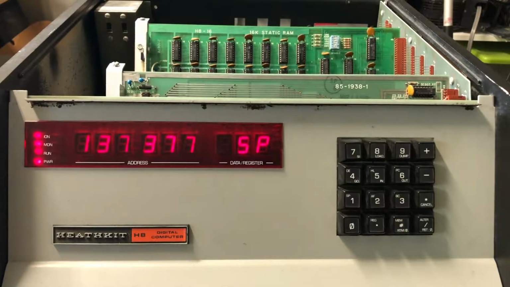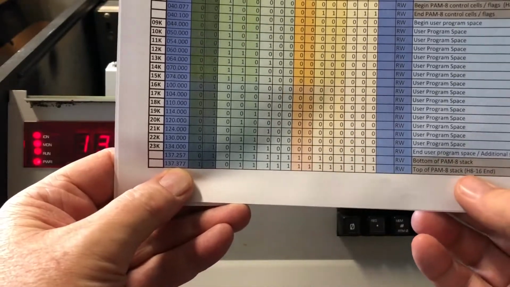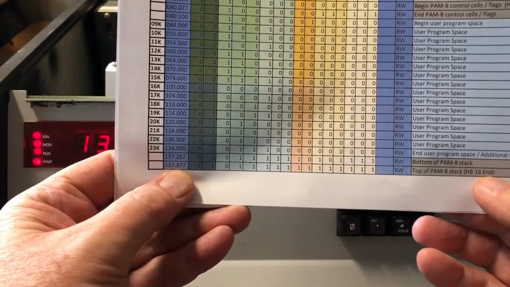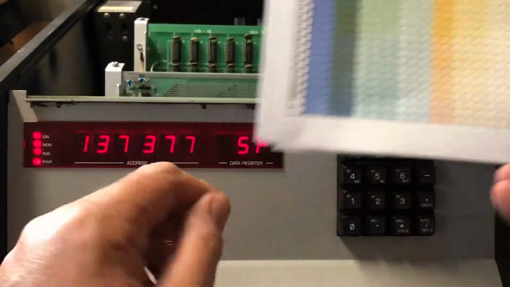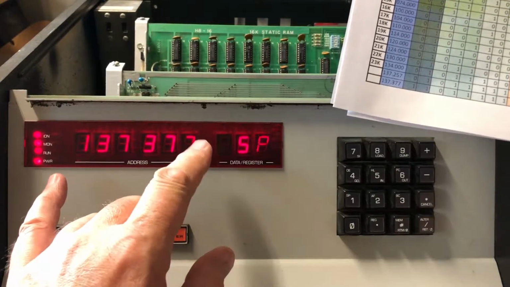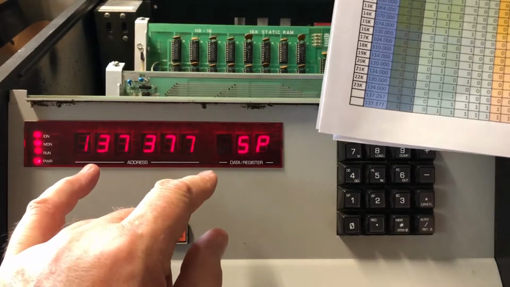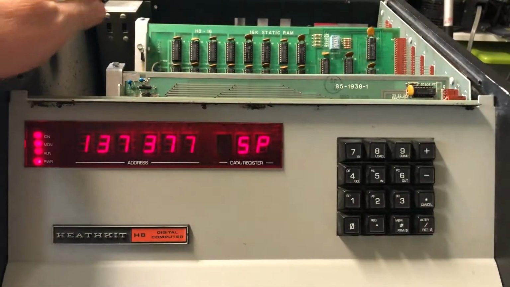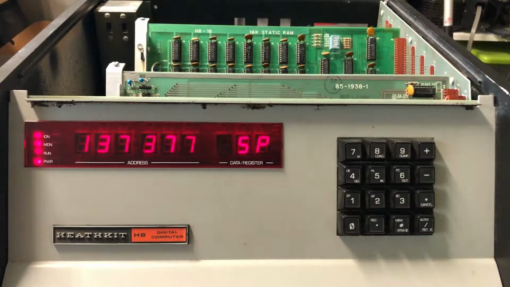And if we go back to this address map, that 137377 is where we'd expect the H8-16 card RAM space to end, with it strapped to live from 8K to 24K. So that makes sense. It's detected that card, all 16K on it, and set the stack pointer up there at the top. That stack pointer should then be living, I believe, in this upper bank here, bank 4, which would be that 20 to 24K space.